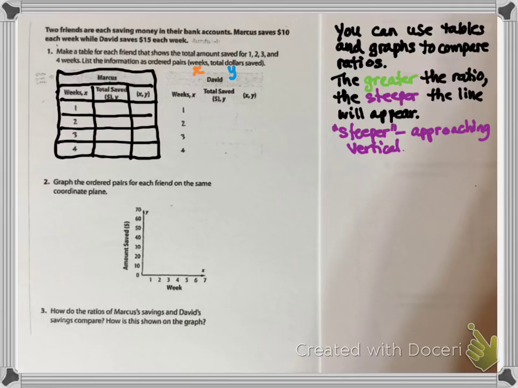So Marcus makes $10 each week. So 1 and 10 for the first week. For the second week, he has $20, so that's 2 and 20. And we've got $30 for the next week, that's 3 and 30. Sorry, I'm out of room in my chart here. I think I'll make it bigger next time. And $40 by the fourth week, so 4 and 40.